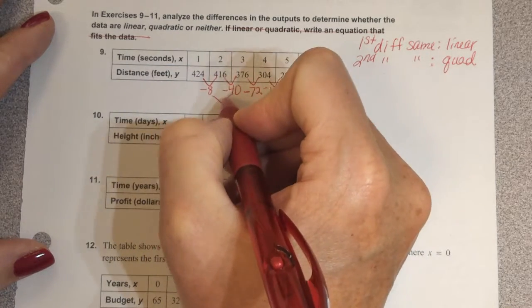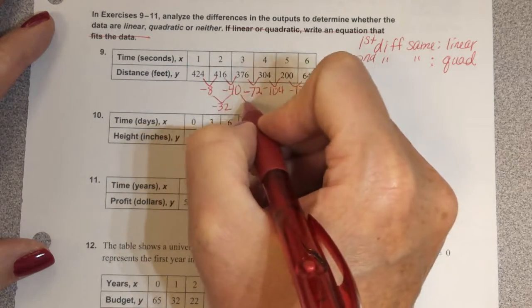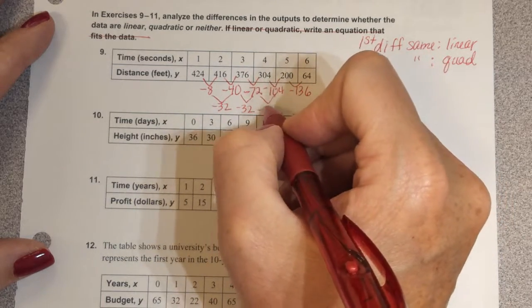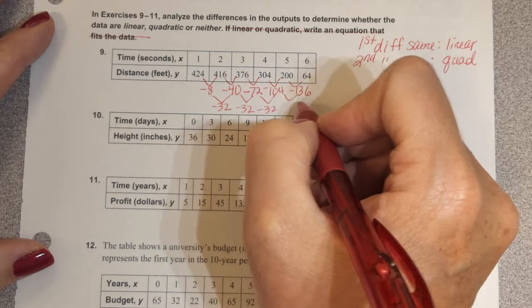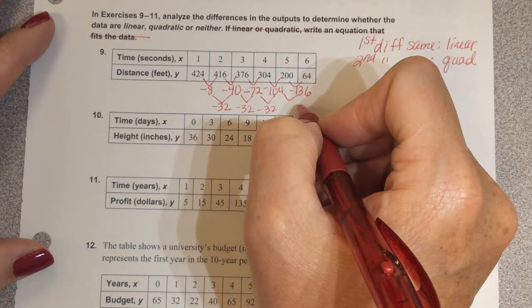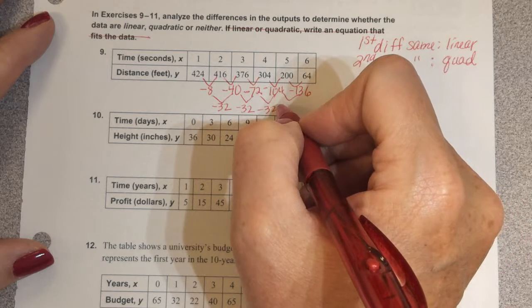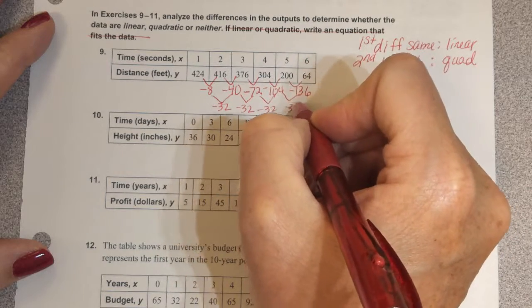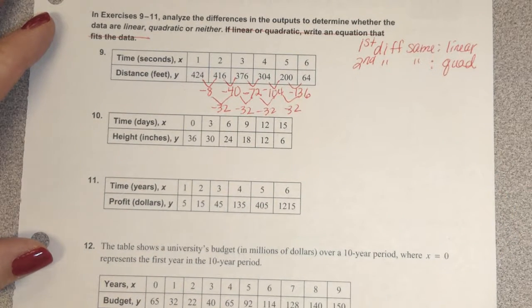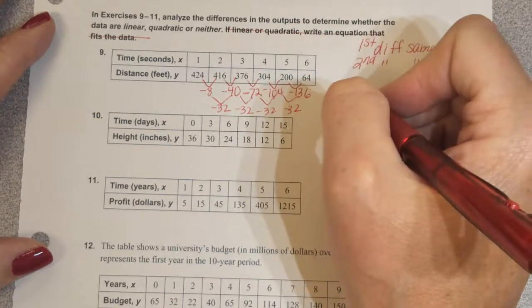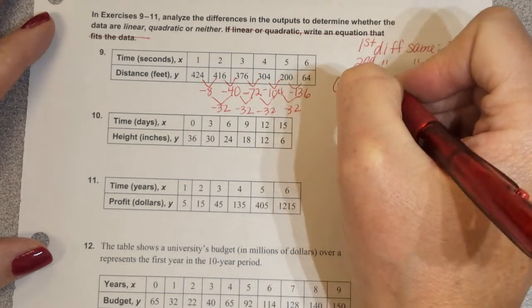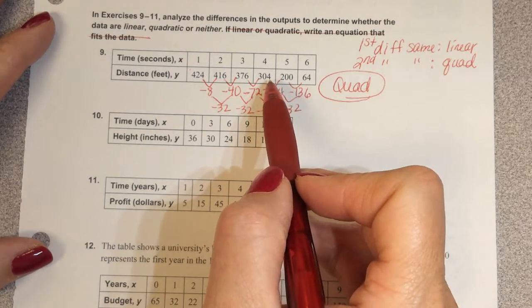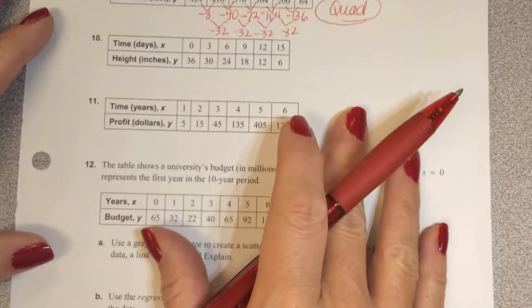Okay, so to go from here to here, I would subtract 32. To go from here to here, I would subtract 32. Uh-oh, looking good so far. Here to here, subtract 32. Here to here, subtract. That one doesn't work, does it? Is that subtract 32? Yeah, it is. Oh my gosh, what am I thinking? Subtract 32. So our second differences were the same. So what's that going to be then? Quadratic. And so then you could put all these into L1, L2, and run a quadratic regression on it. But we're not doing that for time's sake.